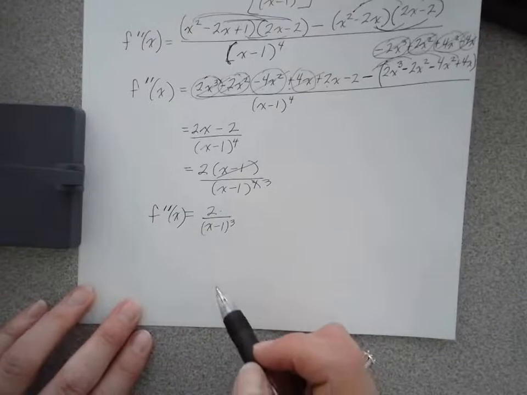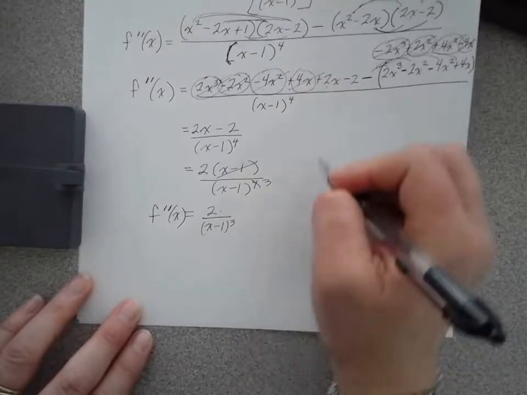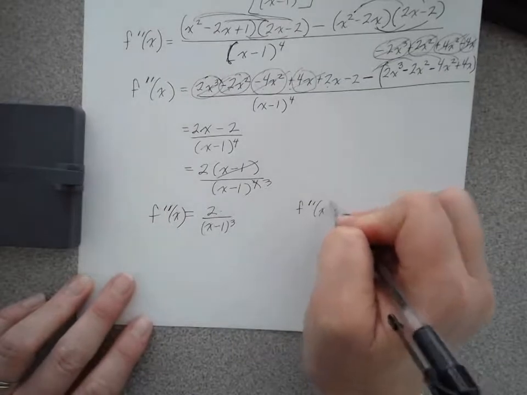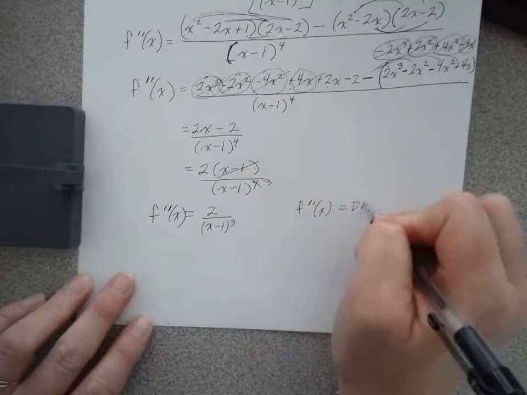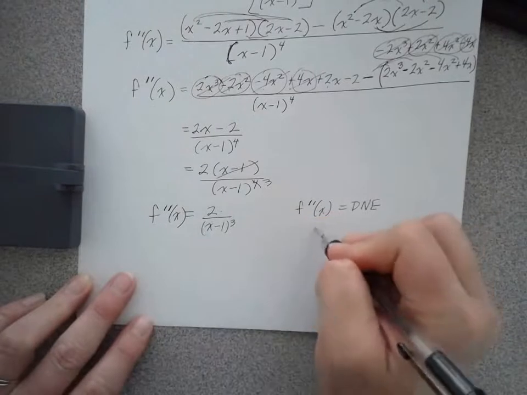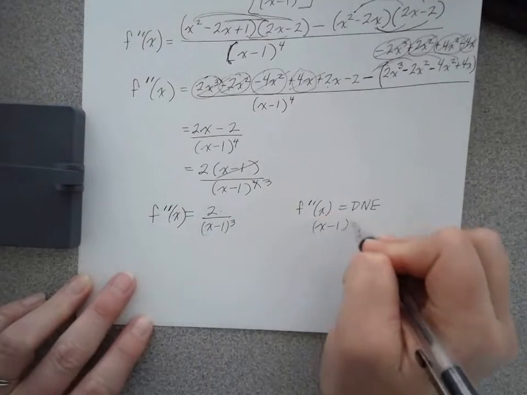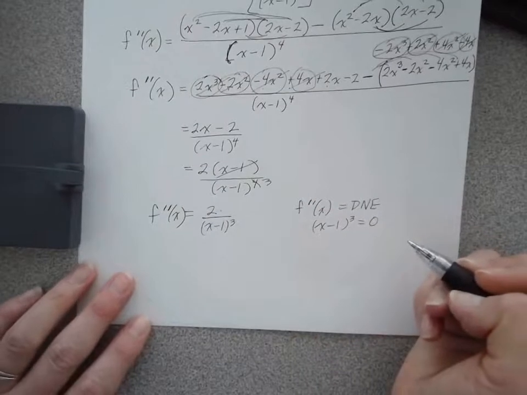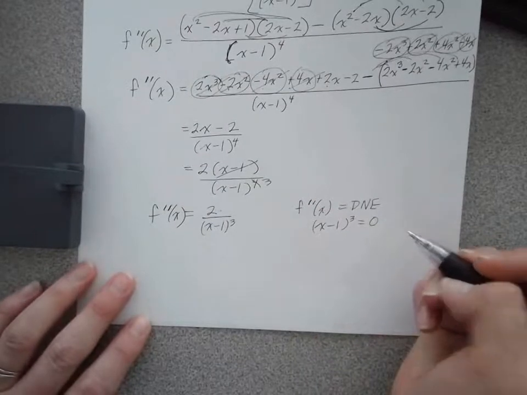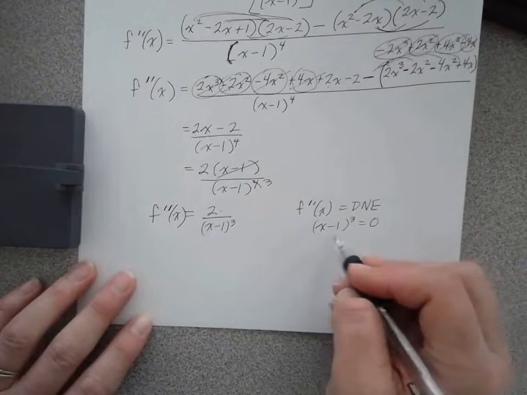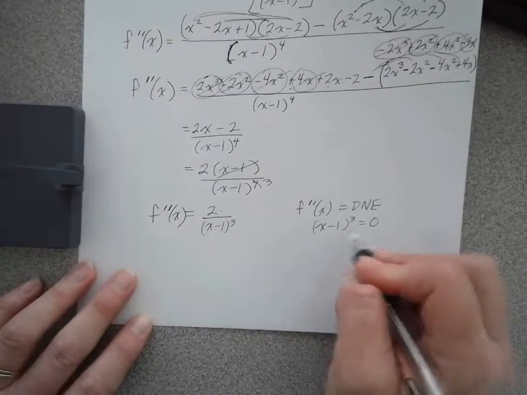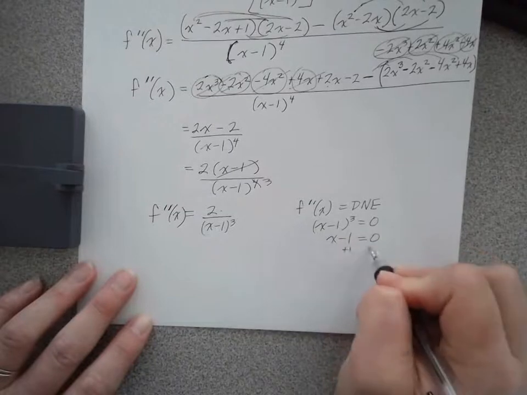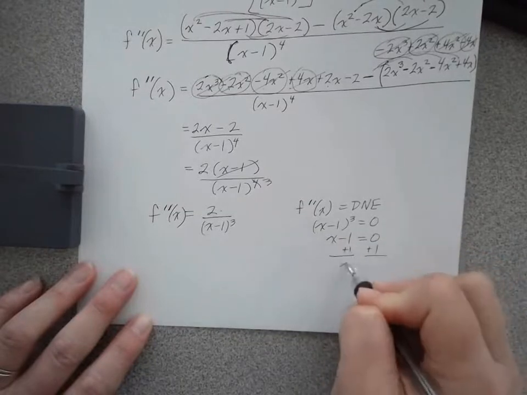So it can't equal 0. Where is it undefined? It does not exist where x minus 1 cubed is equal to 0. Take the cube root of both sides, we get x minus 1 equals 0, add 1 to both sides, so x equals 1.